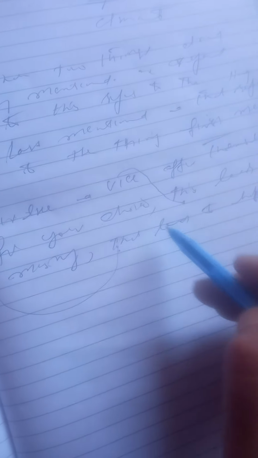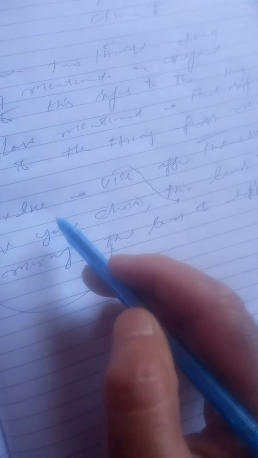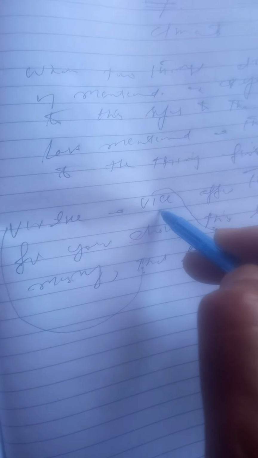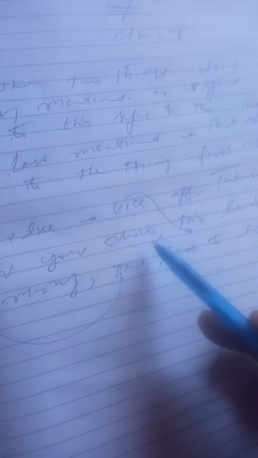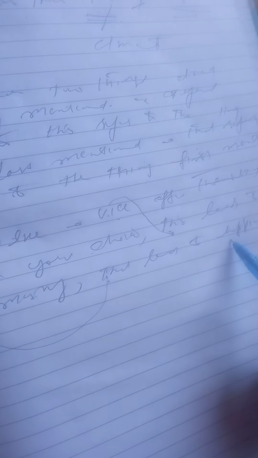That refers to the thing first mentioned, while this refers to the thing last mentioned. We mentioned vice at last, while virtue at first. Virtue and vice offer themselves as choices. This leads to misery, that means vice, the thing last mentioned, and that leads to happiness, the thing first mentioned, that's virtue.